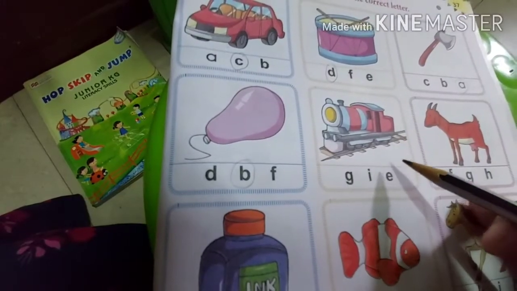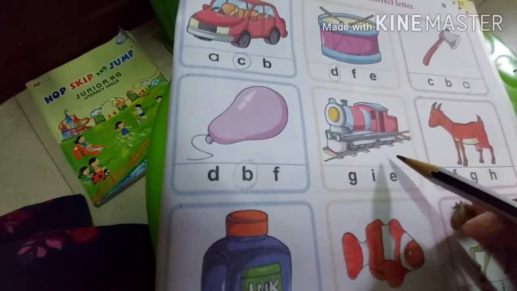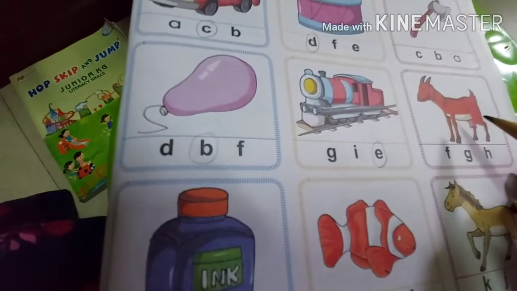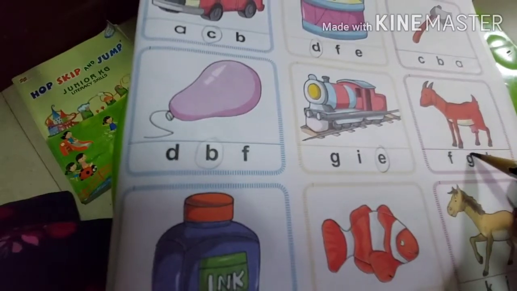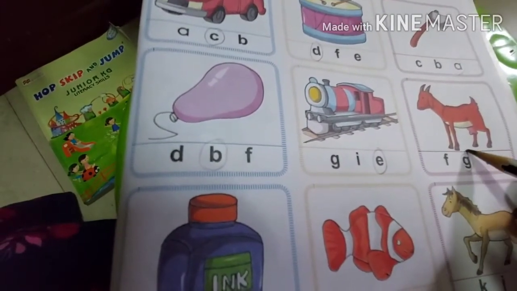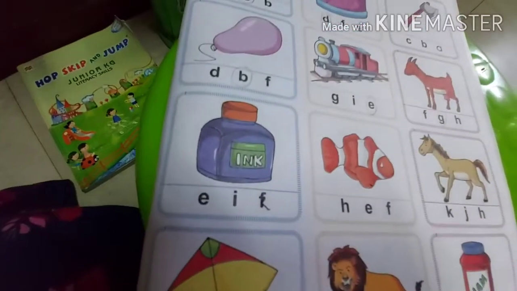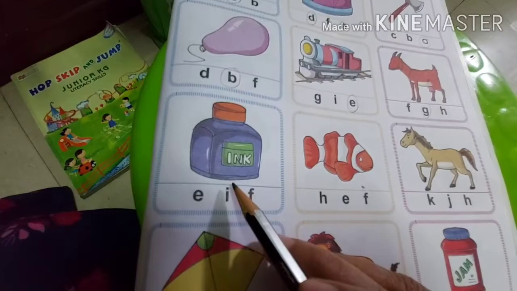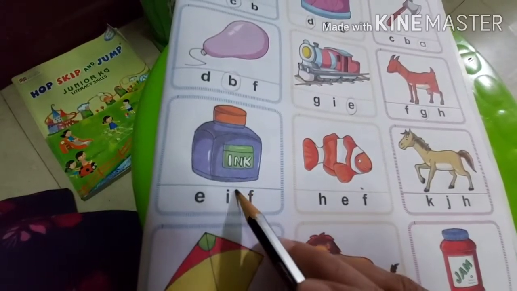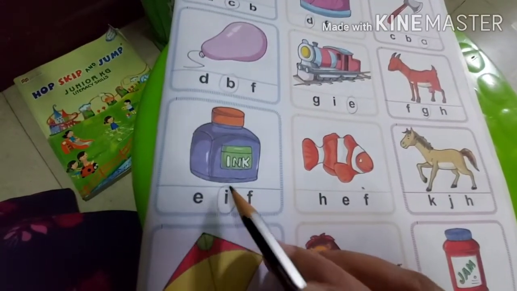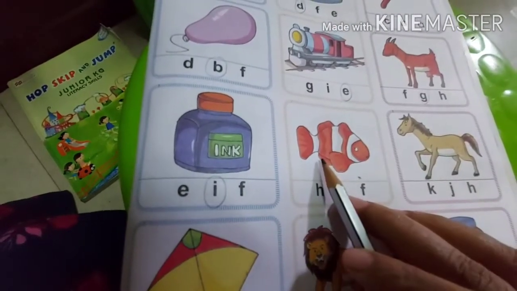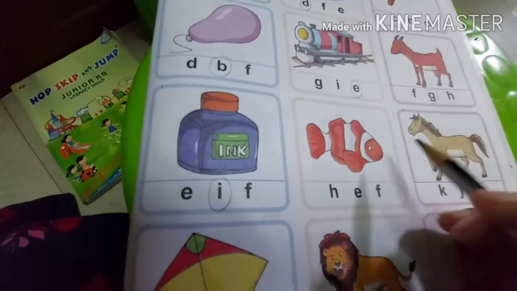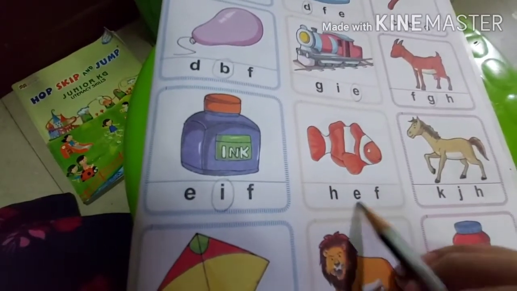engine. What is that? Which letter should come? E. E for engine. And then goat. Goat. So you get that G. Now ink. Ink. What letter should come there? I. So circle I. Then for fish, if they had asked a similar fish picture, you have to find which letter you should circle. You tell me.